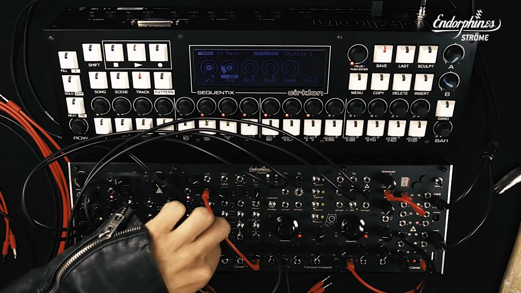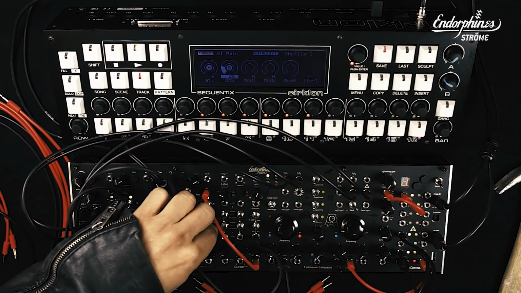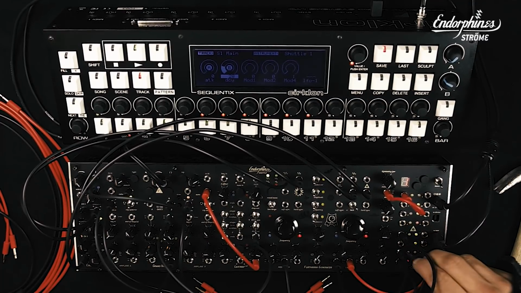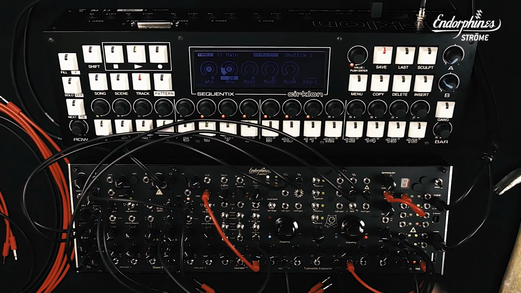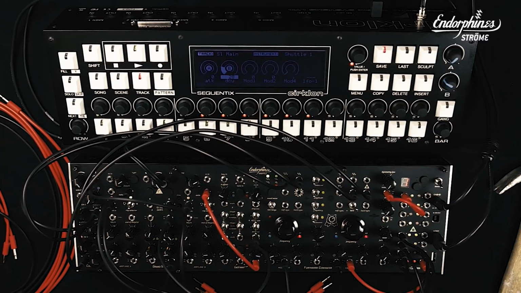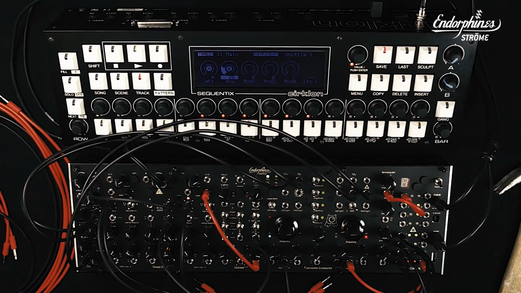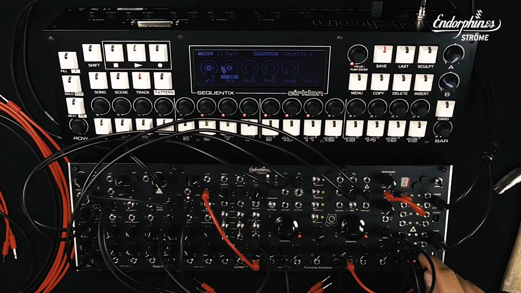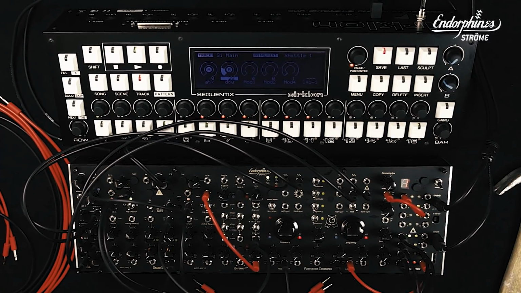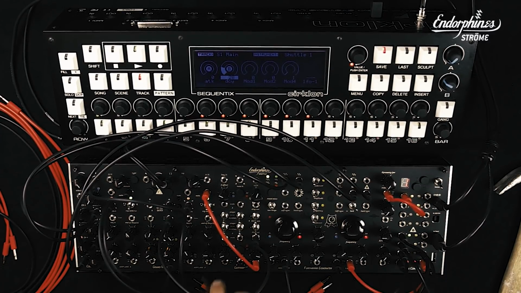Now I turn down the decay time. Now take a random signal, which is clocked to the bassline, which means a random signal is generated with every note of the bassline. And this random signal now controls the decay time of the filter envelope.